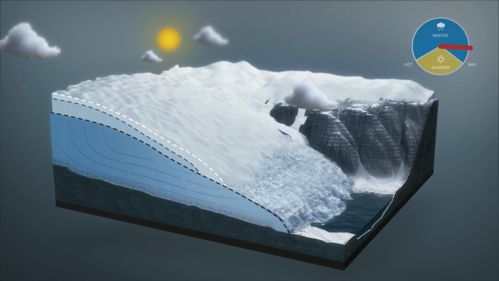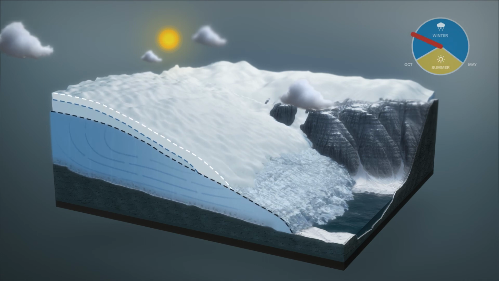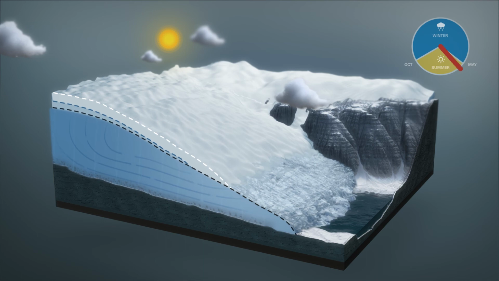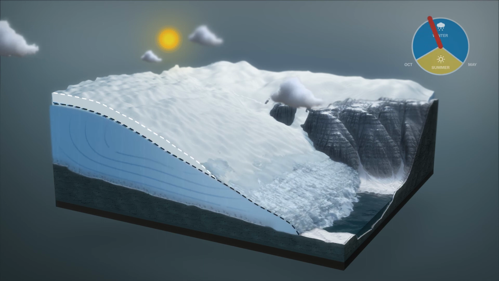If such a surplus occurs for a number of years in a row, the glacier becomes thicker and larger, causing the whole glacier to advance and reach farther forward than before.